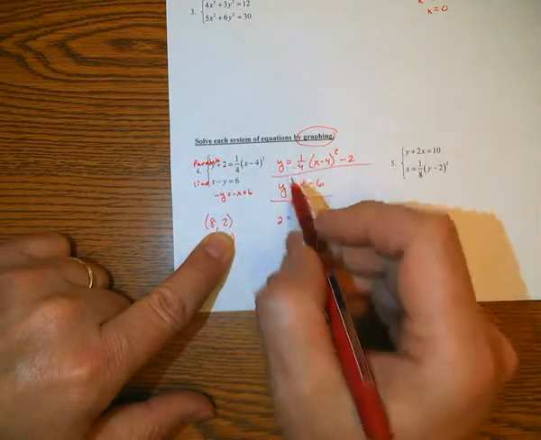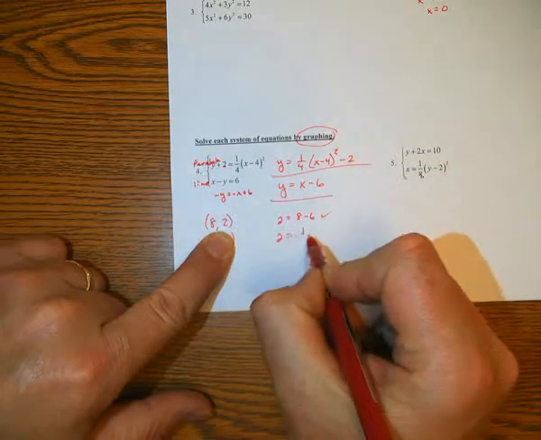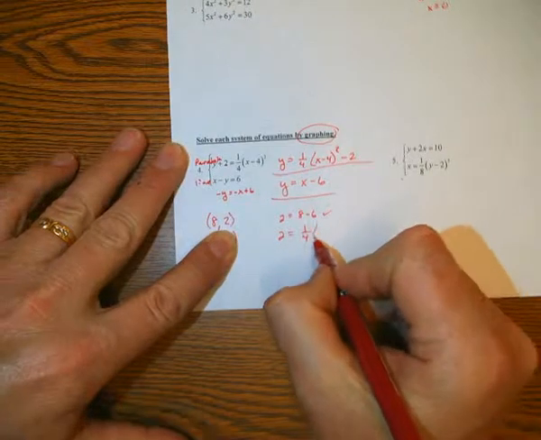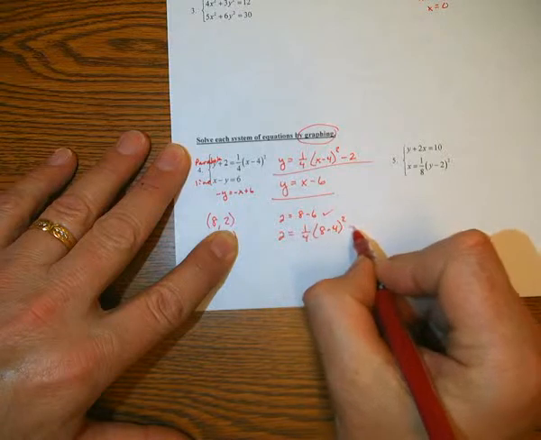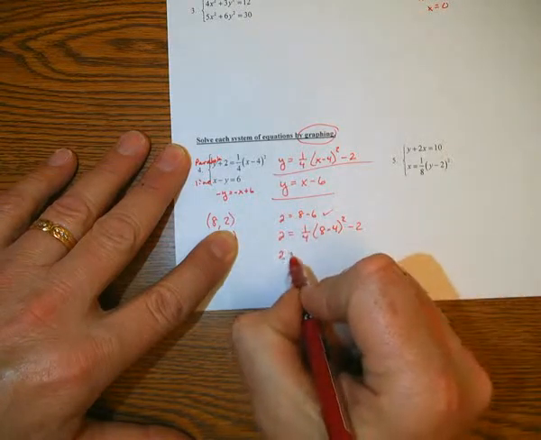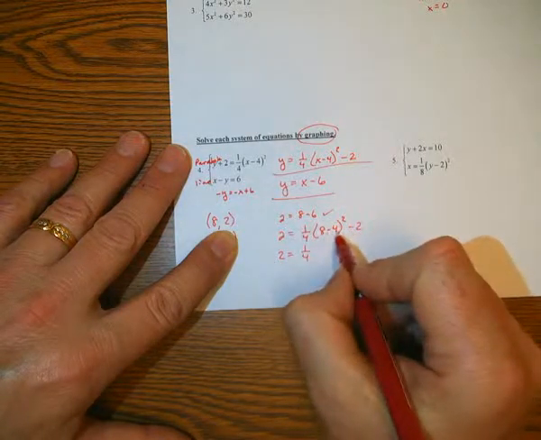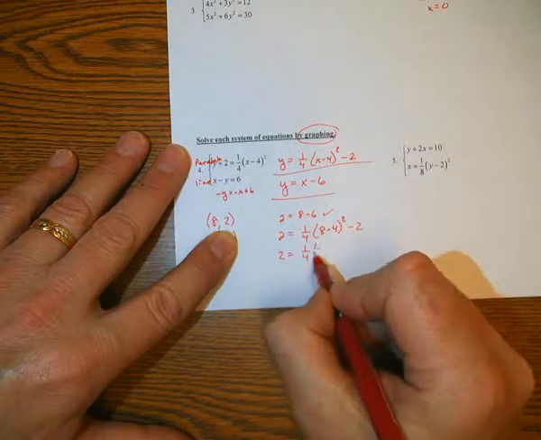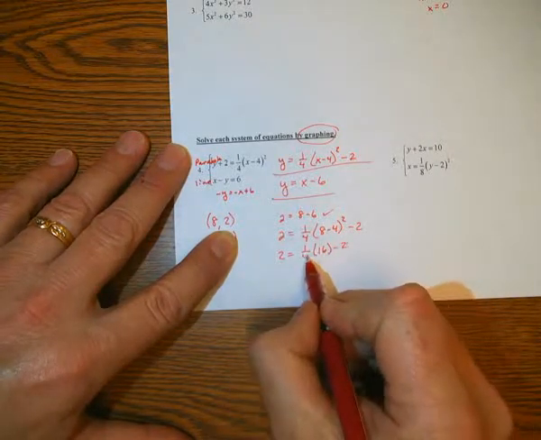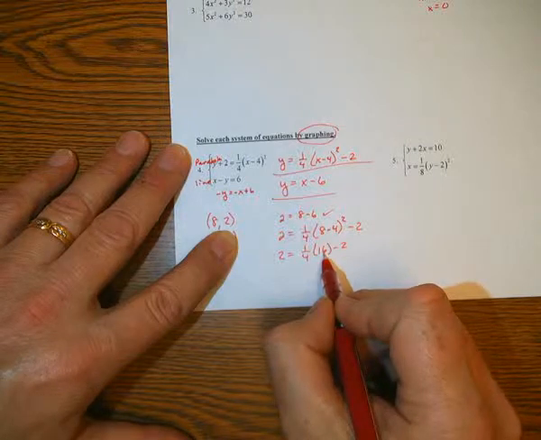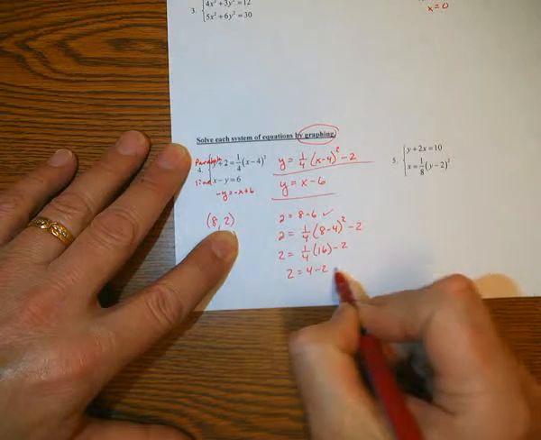You could also put it in right here. 2 equals 1/4 times (8 minus 4) squared minus 2. 8 minus 4 is 4. 4 squared is 16. 1/4 times 16 is 4. 4 minus 2 is 2.